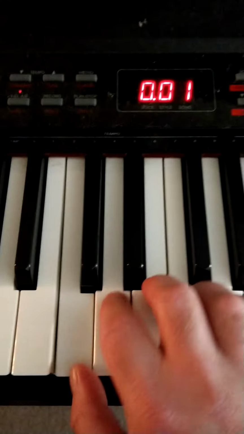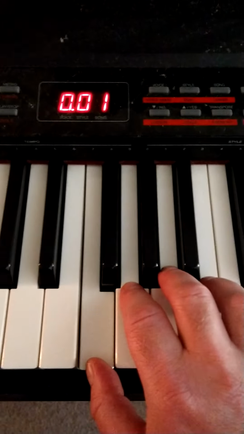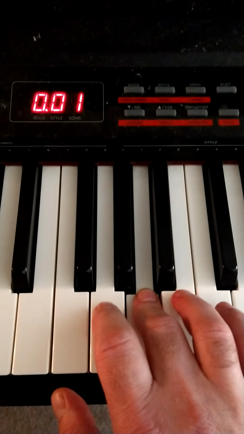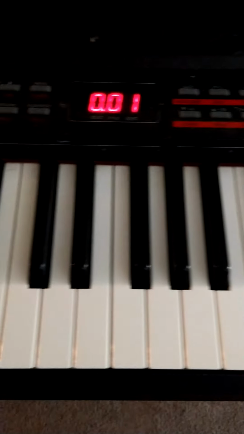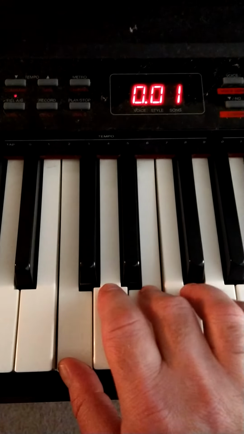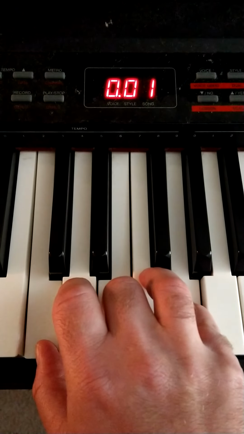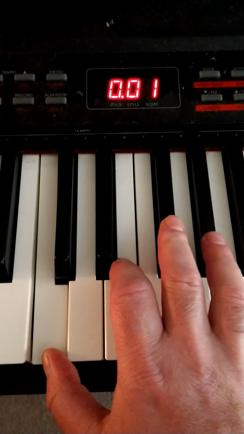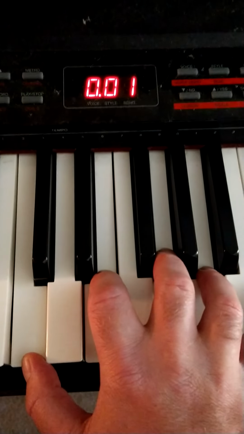First degree, second degree, third degree, fourth degree, fifth degree, sixth degree, seventh, and then 1 is equal to 8. So I'm playing the first degree, the third, and the fifth. That is a C major triad. If I play the first degree, the third, the fifth, and the sixth, that's a C major sixth.